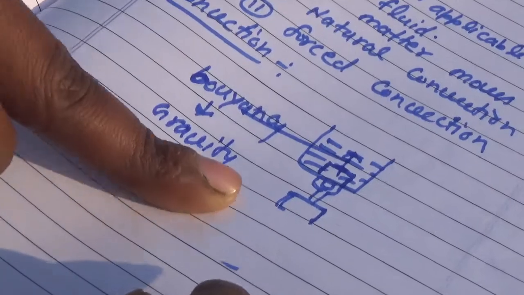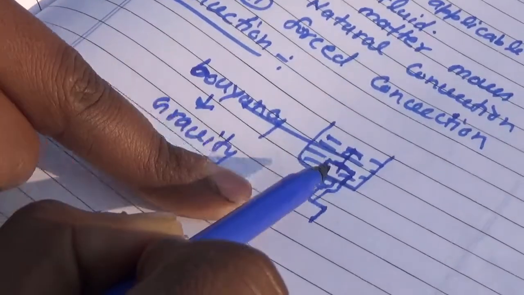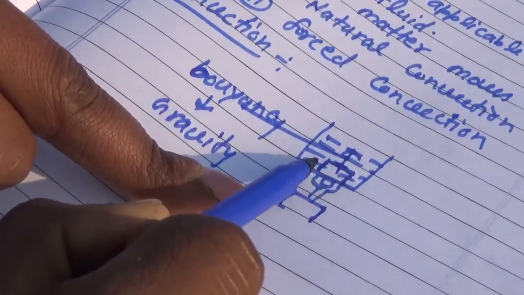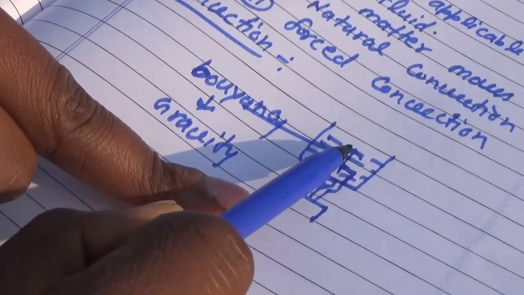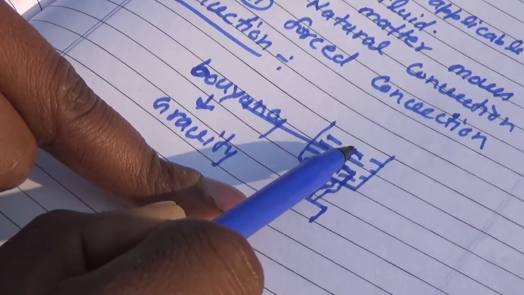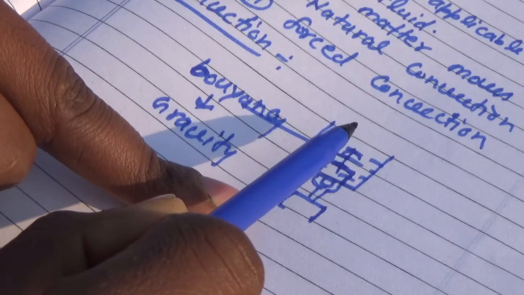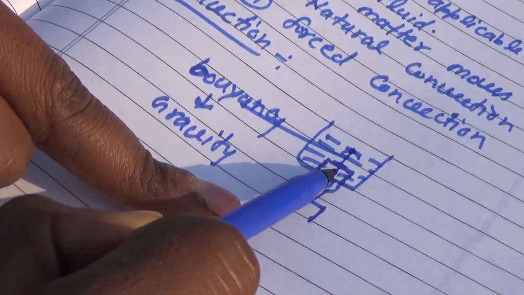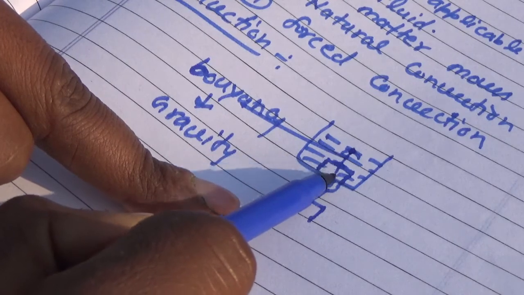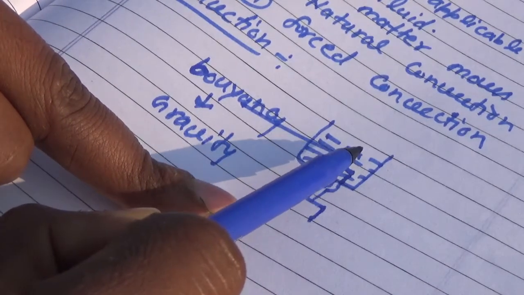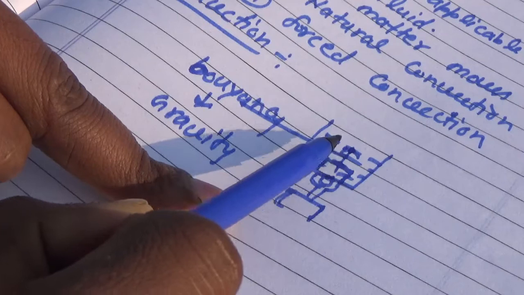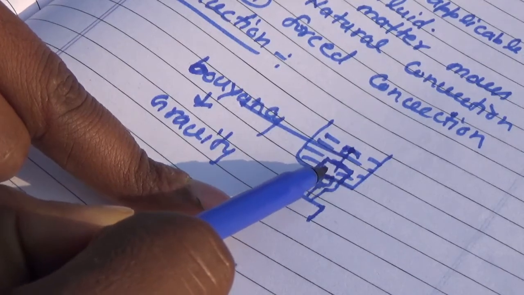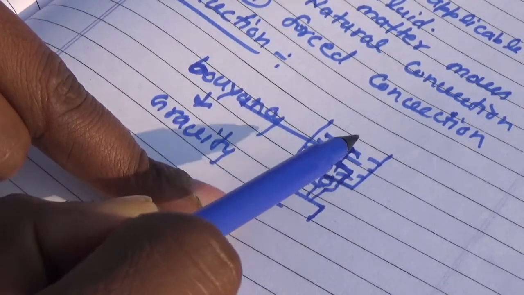Then dear students, when this amount of water warms, it goes to the top, and the cold water from the top goes to the bottom. Hot water goes from bottom to top, and cold water goes to the bottom, because the heat energy is supplied at the bottom of the container.